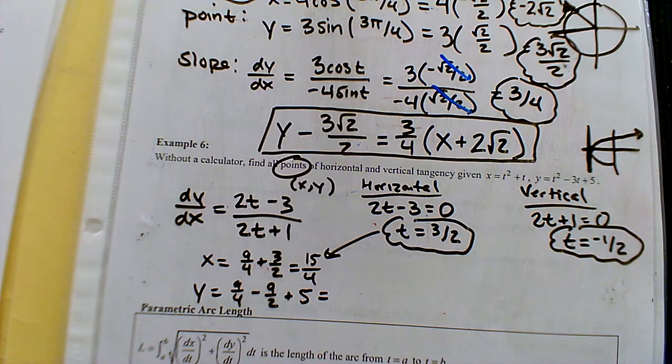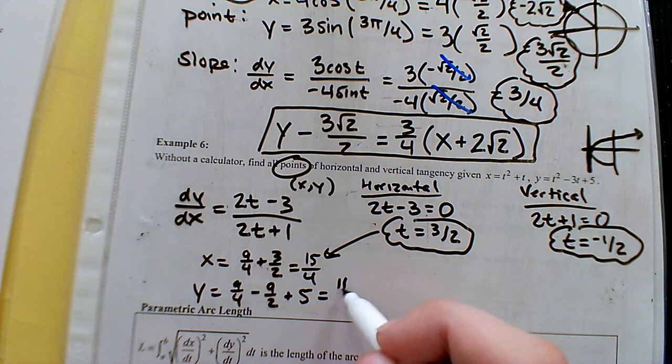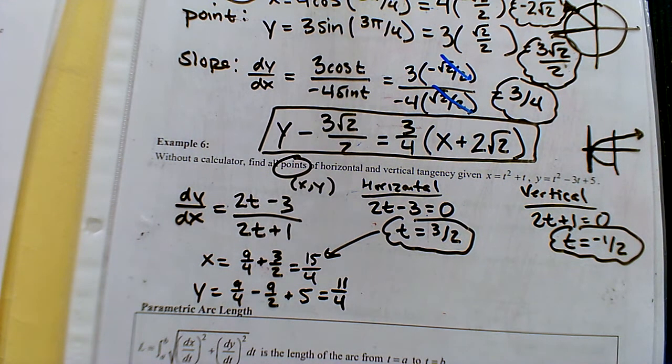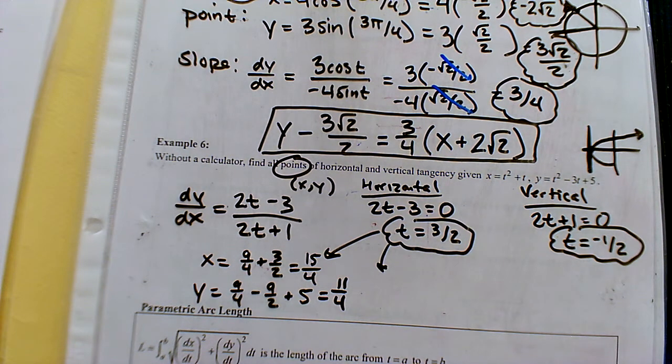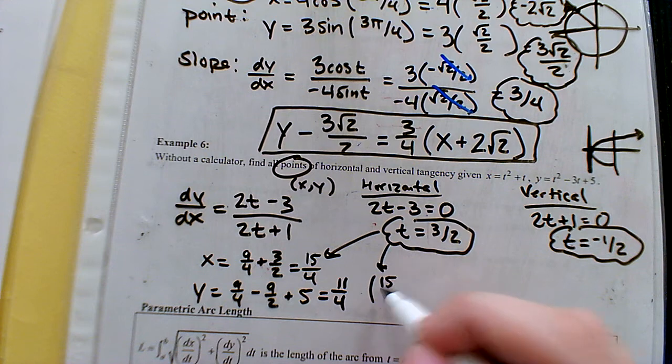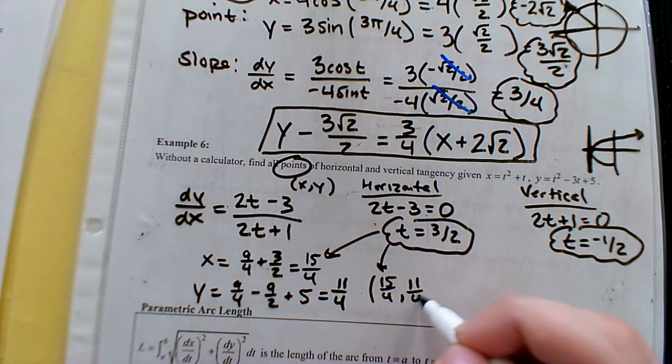So 9/4 minus 18/4 plus 20/4 would be 11/4. All right, so the actual point of the horizontal tangent line would be 15/4, 11/4.